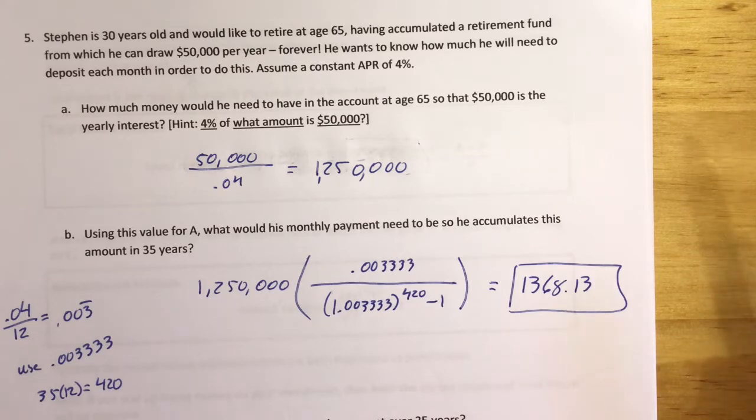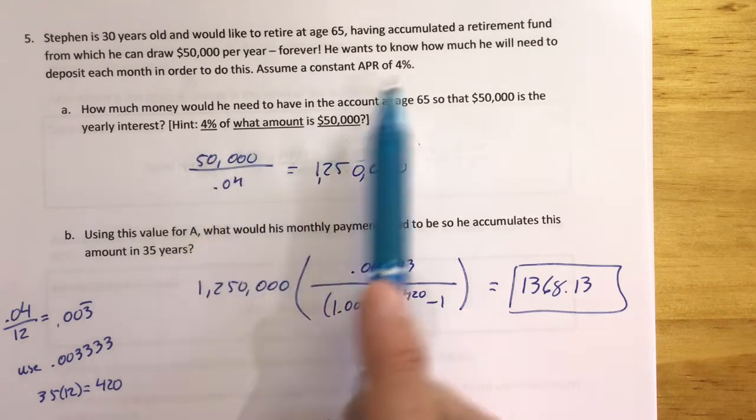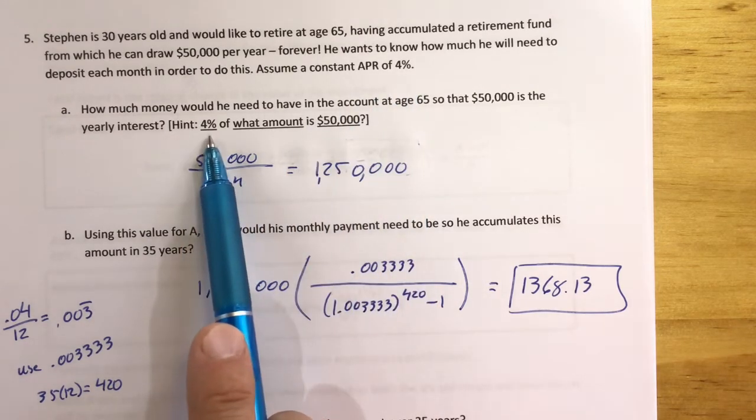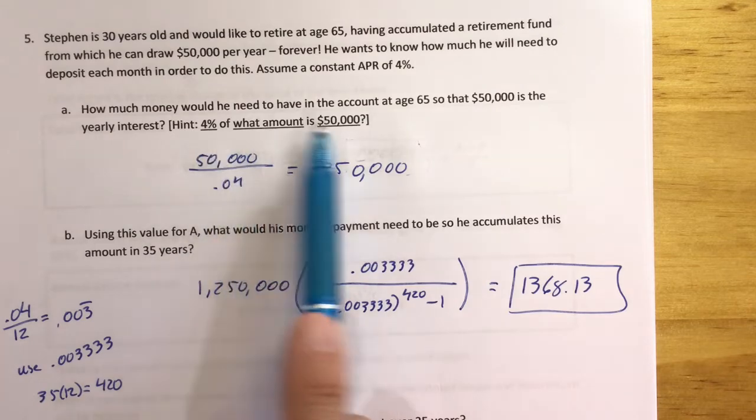All right, so at the beginning, what we need to do is find out how much money would need to be in an account so that at the end of each year, it produces $50,000. And he can take that $50,000 out and still have in the account the right amount that's going to create another $50,000 for the next year. So we do this real quick calculation, and I didn't mention the APR, but it's 4%. We need to figure out 4% of what number is 50,000. How much does he need to have in the account so that when we find 4% of it, we end up with 50,000?